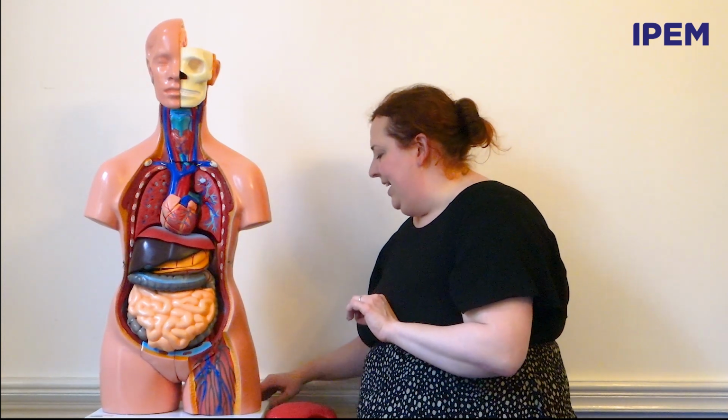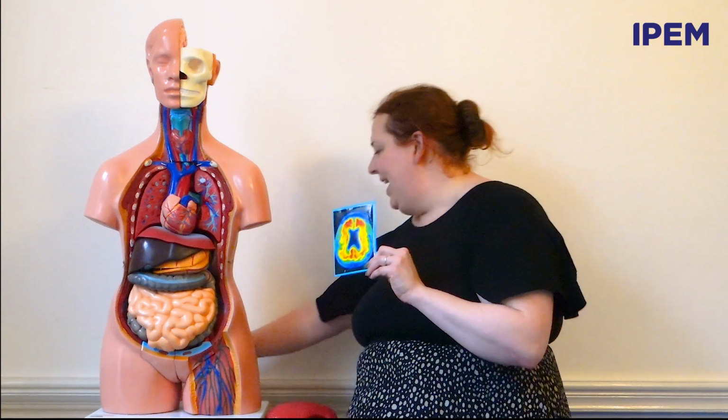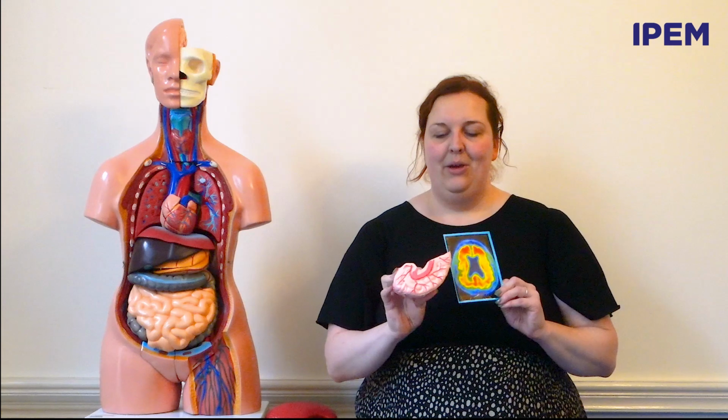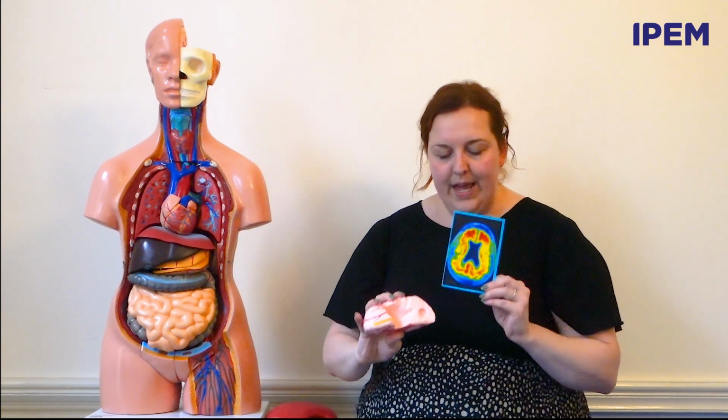The next one I have is a nuclear medicine scan. And this is a nuclear medicine scan of a human brain. So we have a prop here, which is part of the brain from this torso. And this scan basically shows all the different activity that's going on inside the brain.